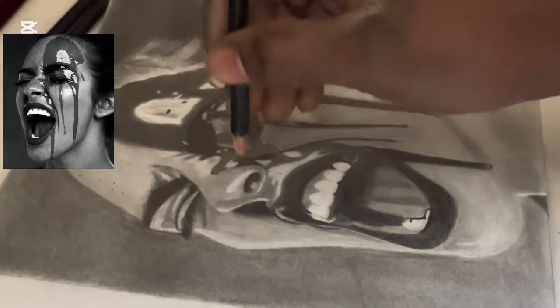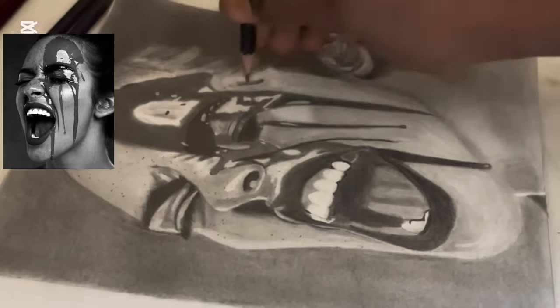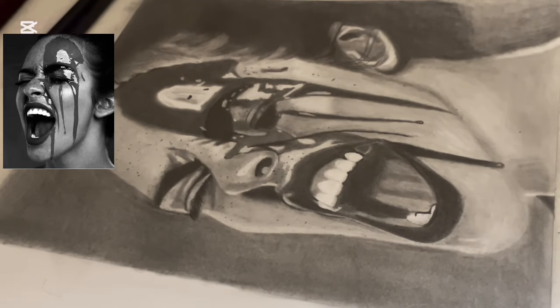At this point, we are done with the portrait work. And how do you see the image?